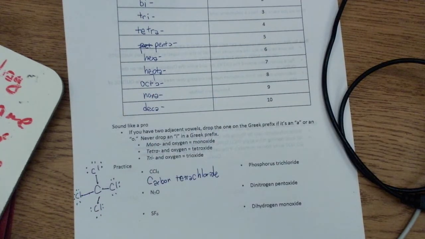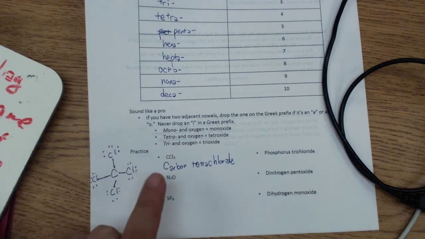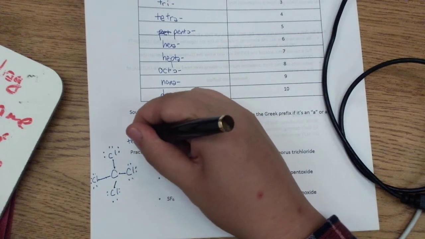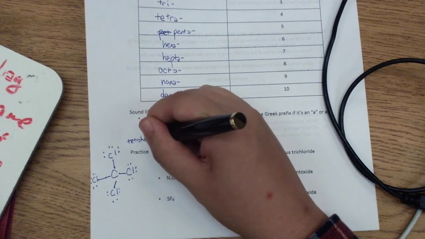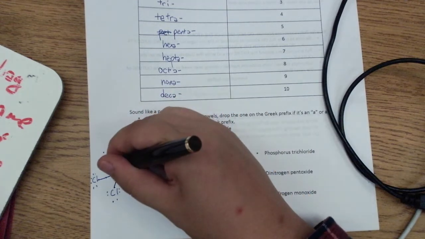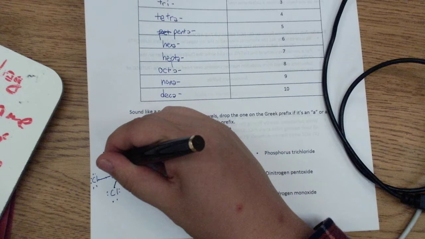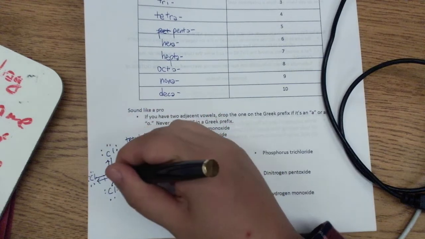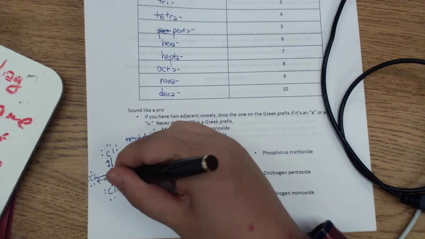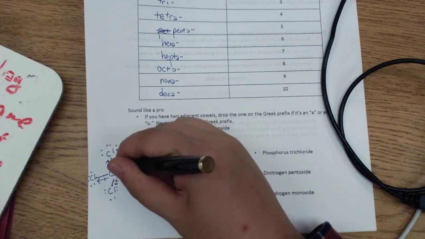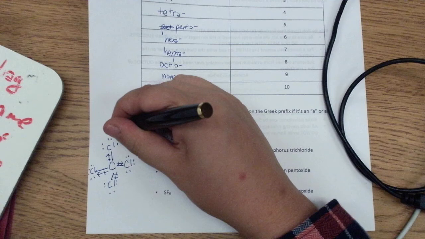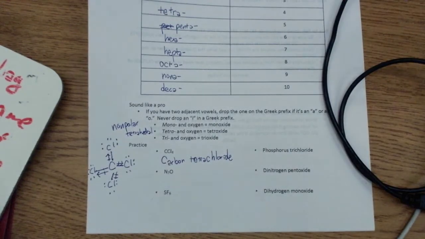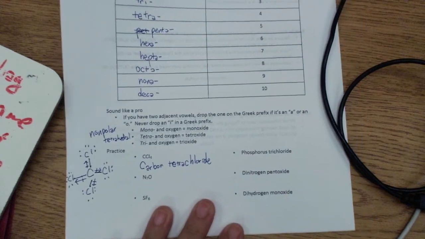Because I have 4 atoms around the carbon, this is going to be a tetrahedral. And although there is a polar pull, yes, towards chlorine, because it's getting pulled in 4 directions equally, this is going to be non-polar.